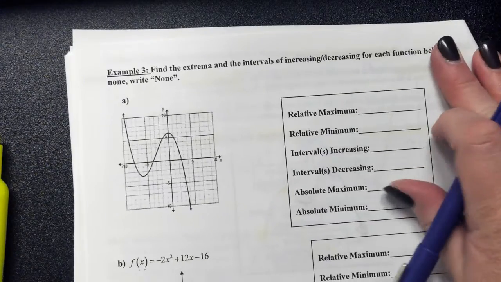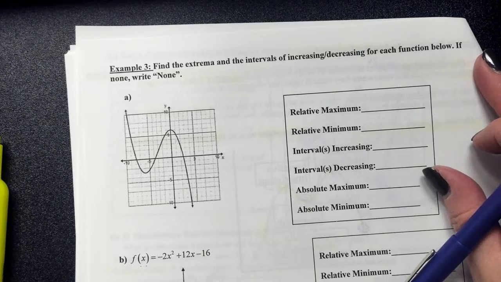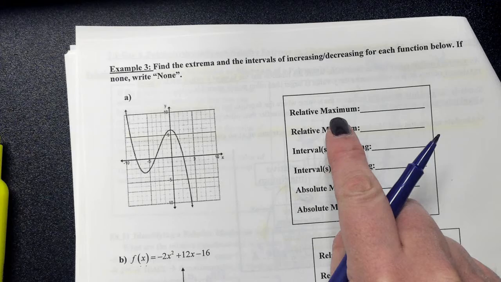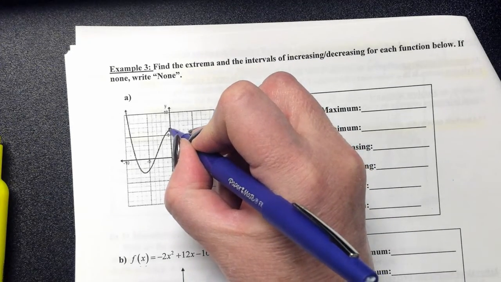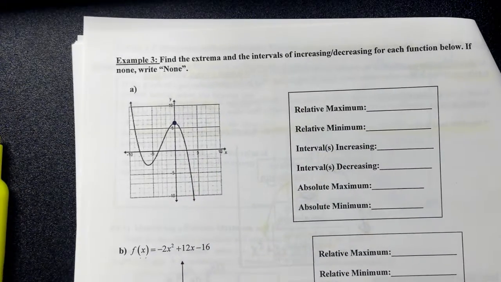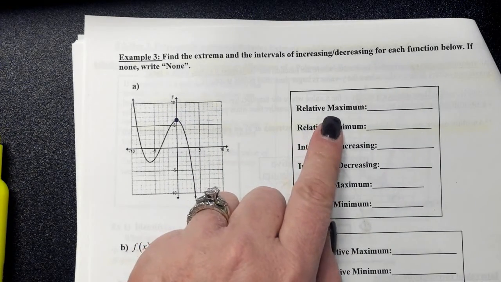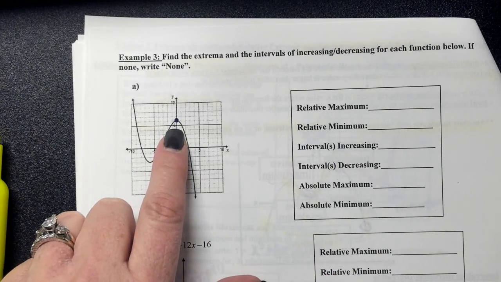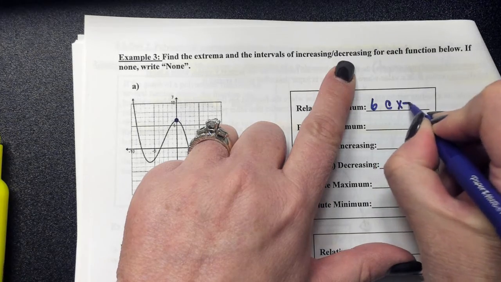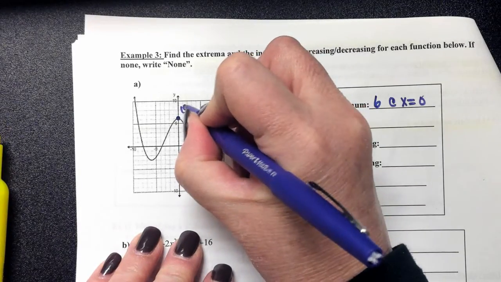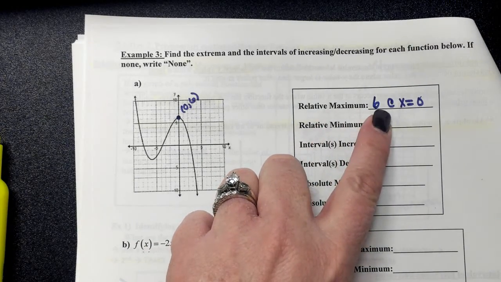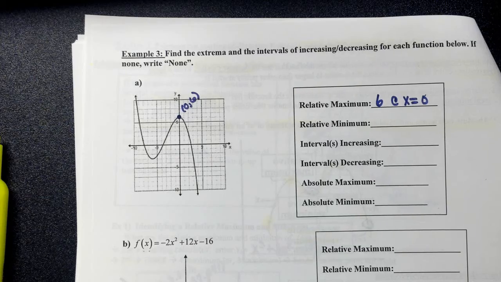So to find your extrema and the intervals of increasing and decreasing, for example, let's take a look at the relative maximum. The relative maximum is occurring at a turning point that changes from increasing to decreasing. Remember the way you state a relative maximum? You state the y value, which in this particular case is 6, and that's occurring at x equals 0, because again, you know that this point is at (0, 6). But the way you state a relative maximum is the y value, and the location is the x value.